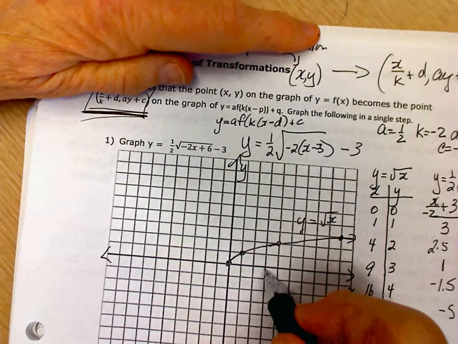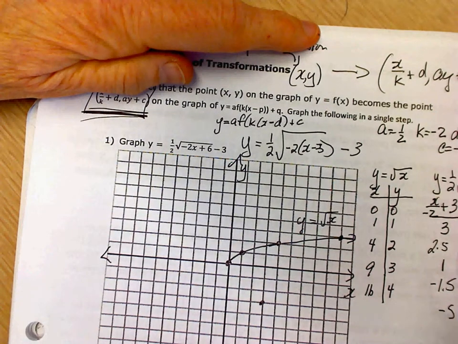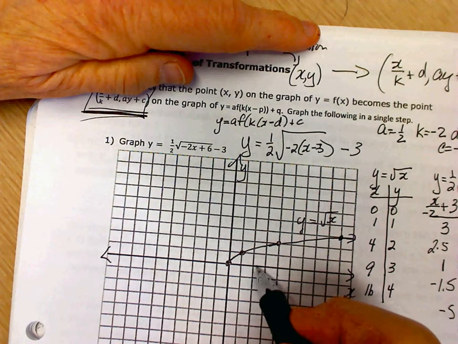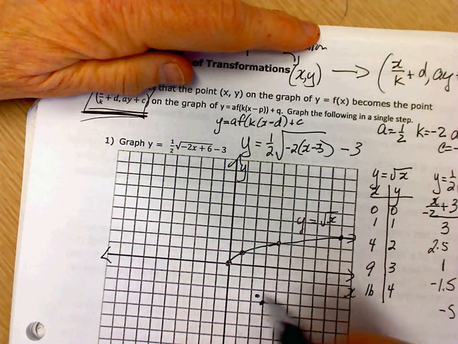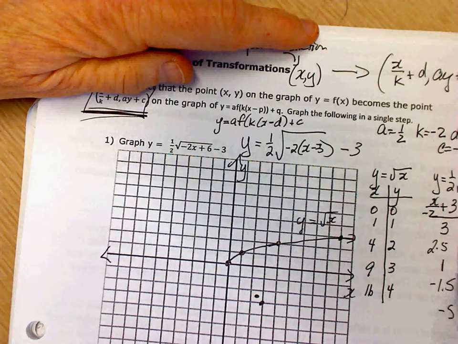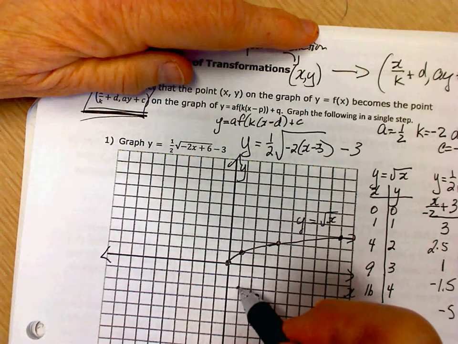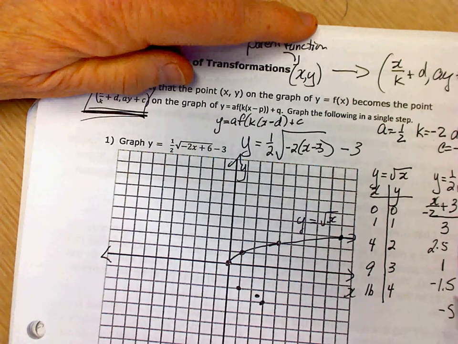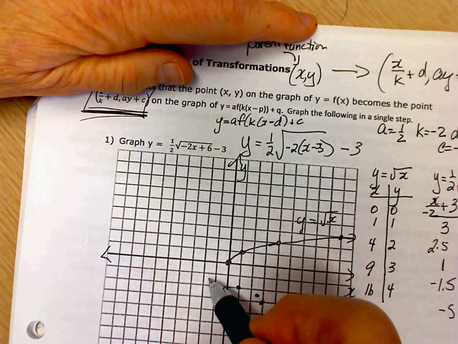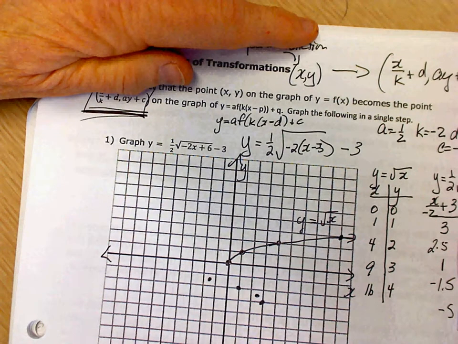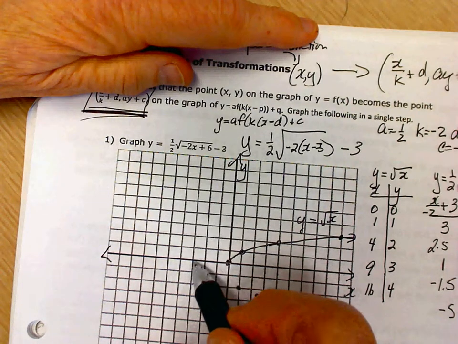3, negative 3. 2.5, negative 2.5. 1, negative 2. Negative 1.5, negative 1.5. Negative 5, negative 1.